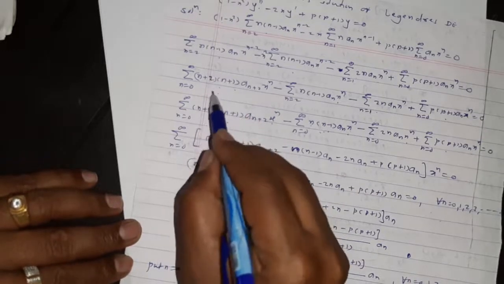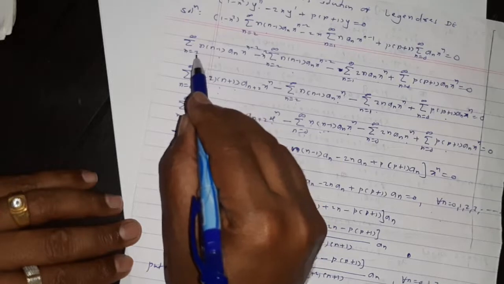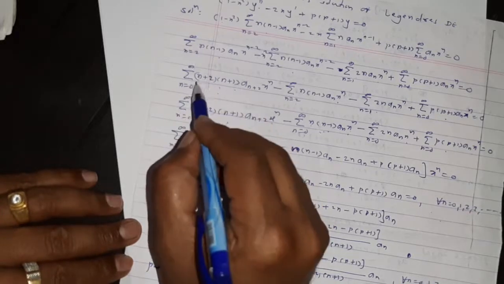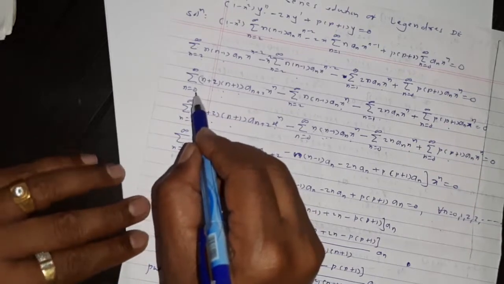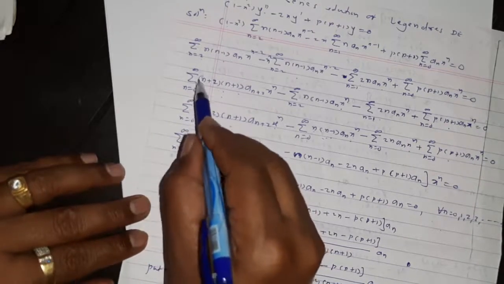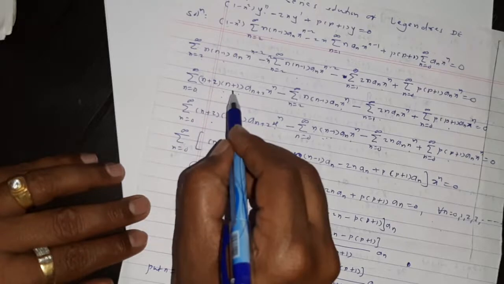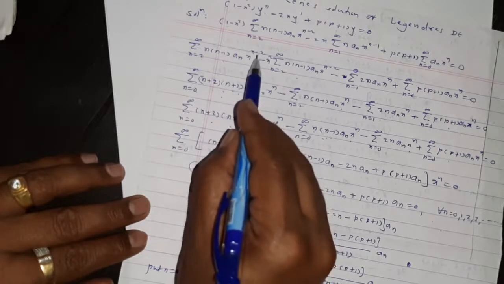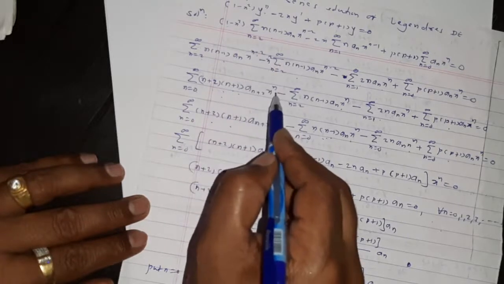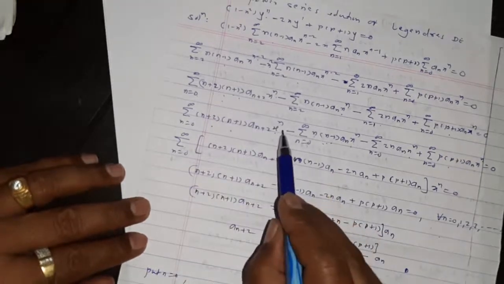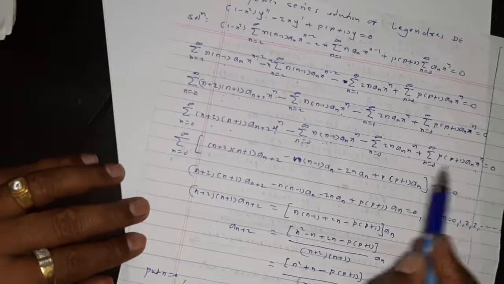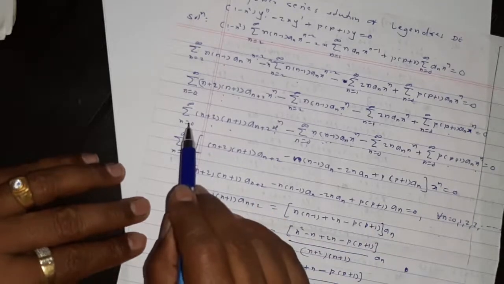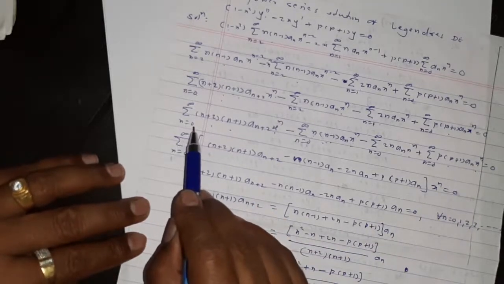Here, if we write n sum from 2 to infinity, we have to reduce this to n is equal to 0 to infinity, replacing n by n plus 2. But it supports your calculation, because n minus 2 becomes x raised to n. So all the terms are converted to x raised to n, and all the terms are converted to summation n runs from 0 to infinity.